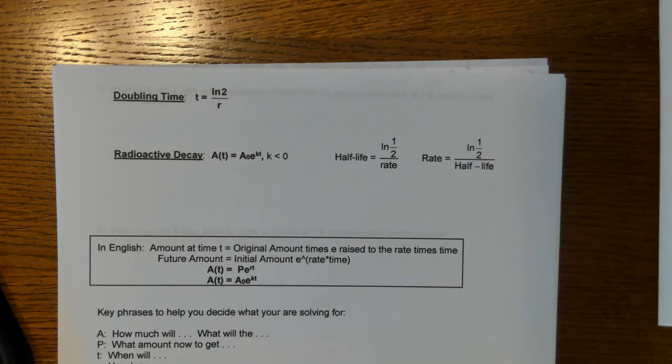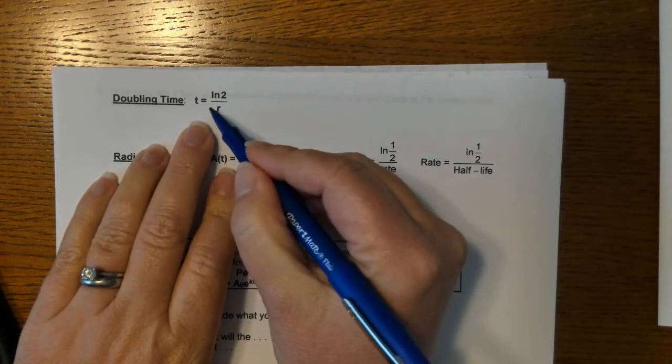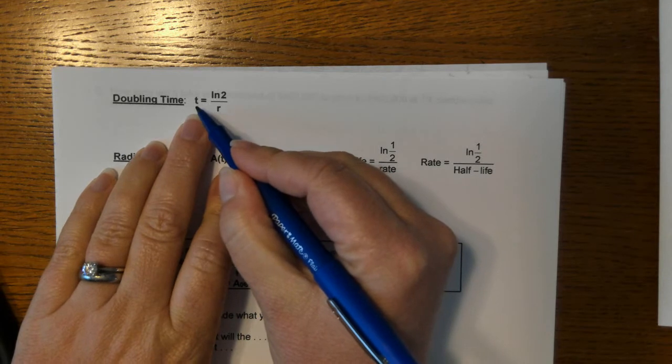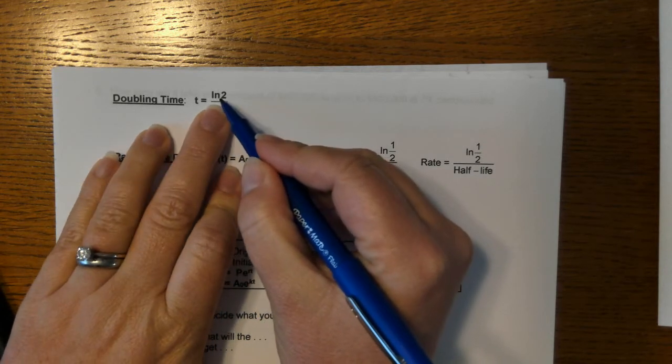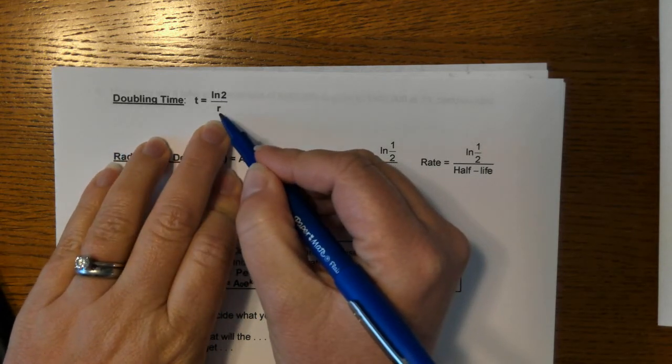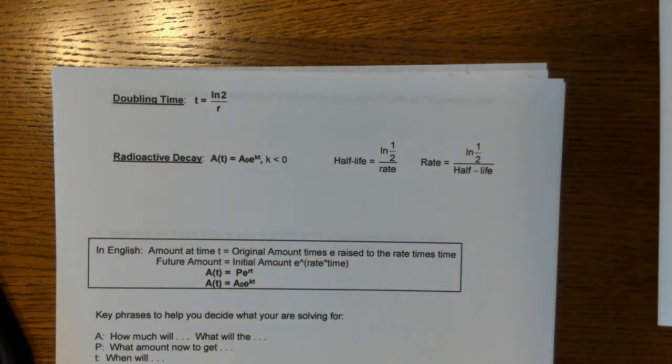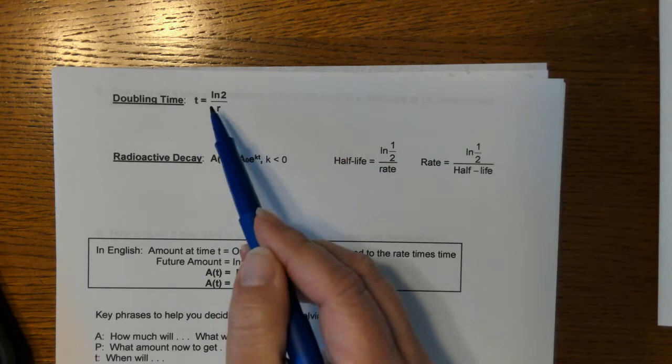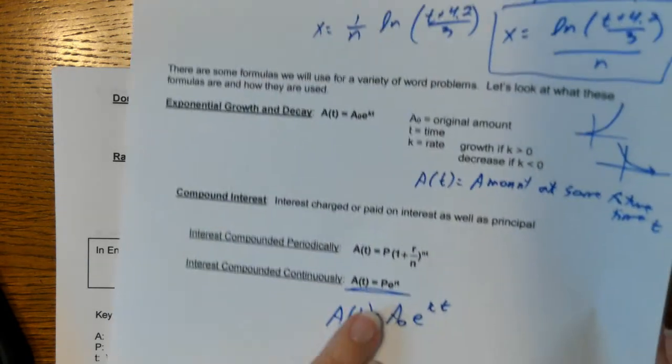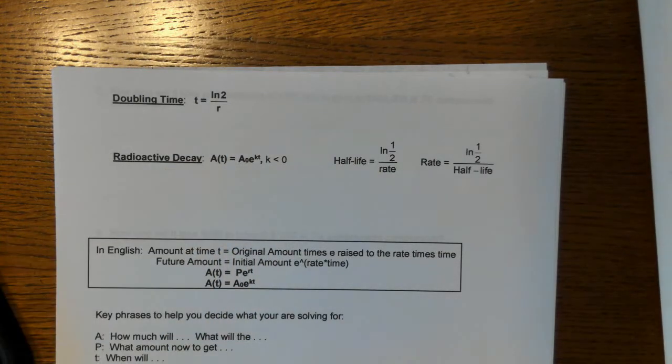Okay, you could still use that one. Or as a shortcut, you could say, hey, T, the time it will take for the population to double, equals ln of 2 divided by R. Okay, R is the rate again. So either one is fine. This is one more formula to memorize, so some people sometimes just like to stick with PERT. But using this formula does save you a little time, and I'll show you some examples in a minute.